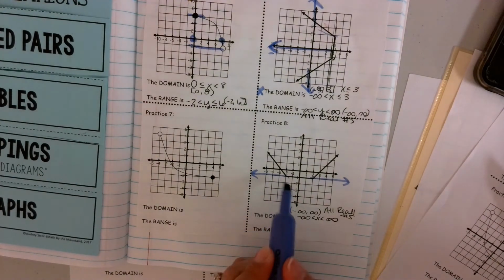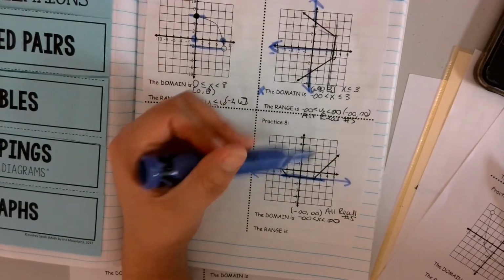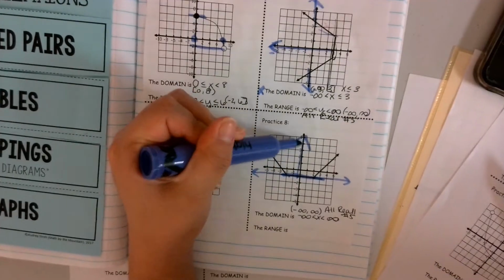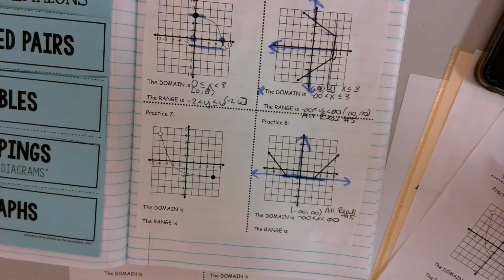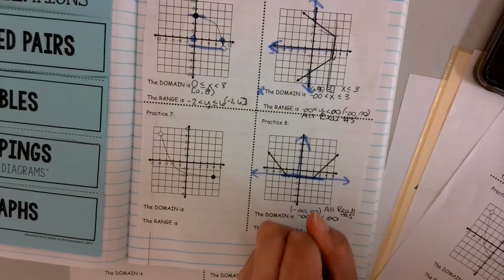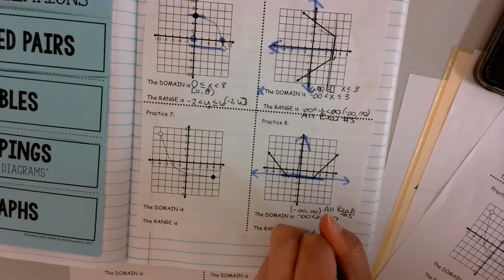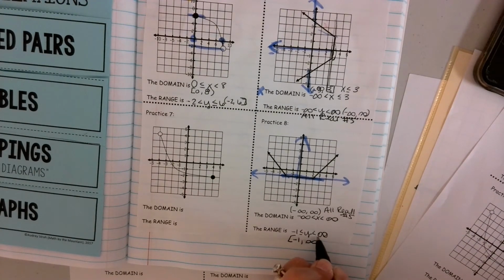Now my range, it's never going to go below this point. But these ends, I can open them up on my y-axis. I can literally drag those and open them up. So the lowest that ever went on my y-axis was -1. It's never going to stop. I know that because of the arrow. So it's going to go into infinity. So I can say -1 to infinity.